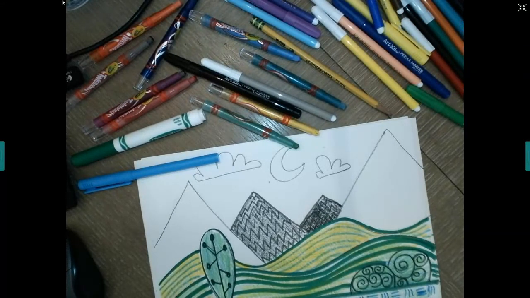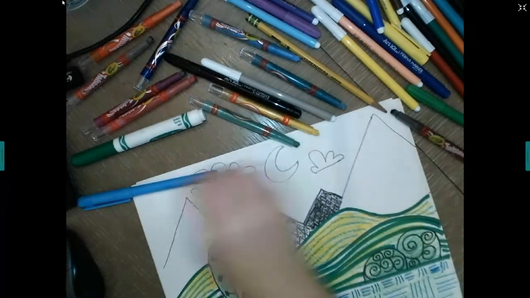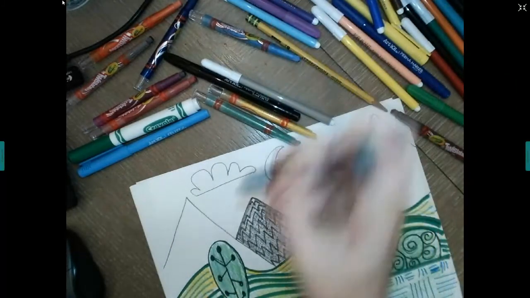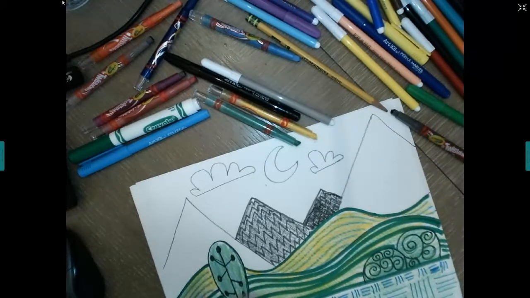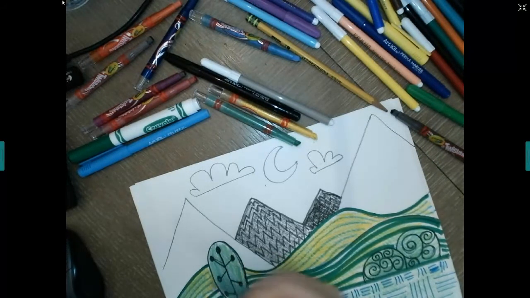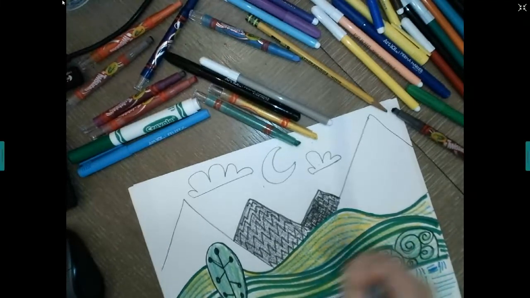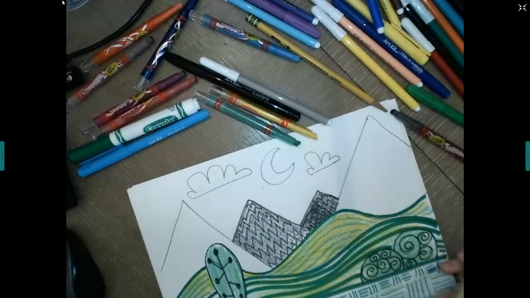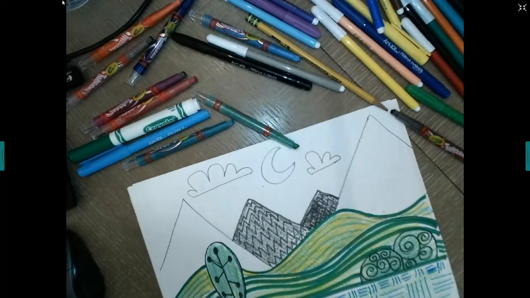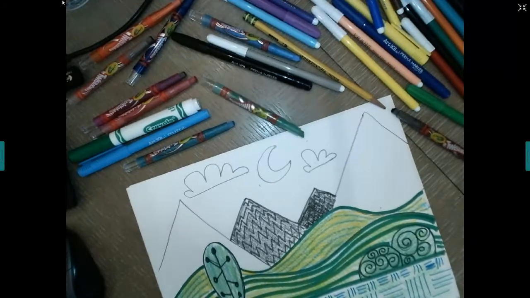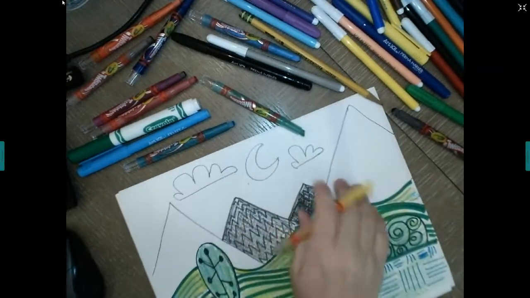Plus it is nighttime, so I could also go back and take more of my greens and layer. Get some of that yellow out if I wanted to. You can go back and add more yellow into this one. It's up to y'all.